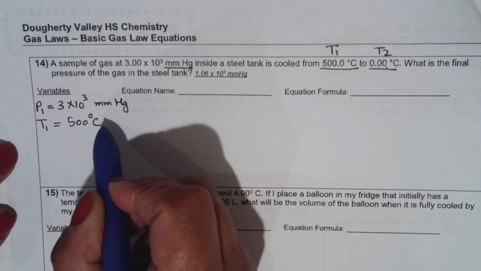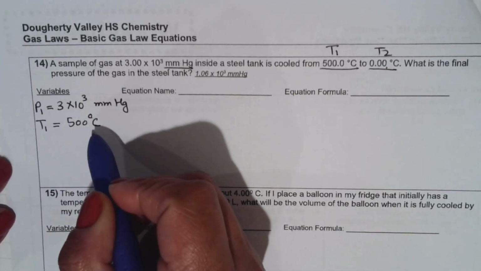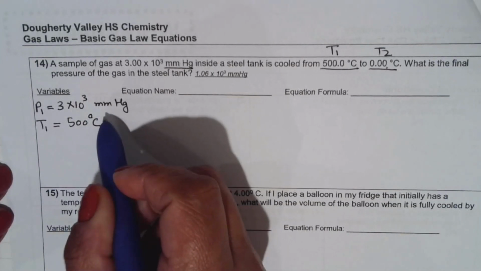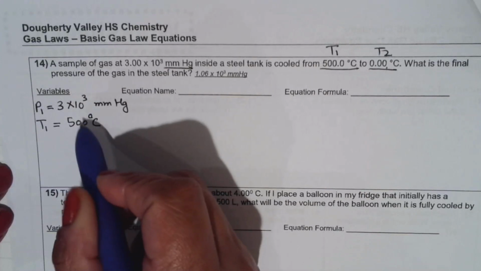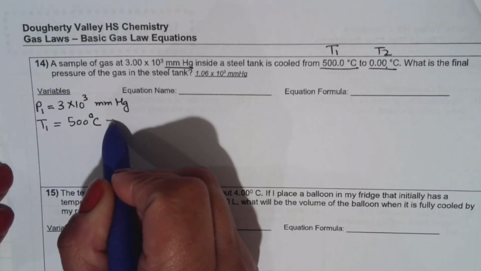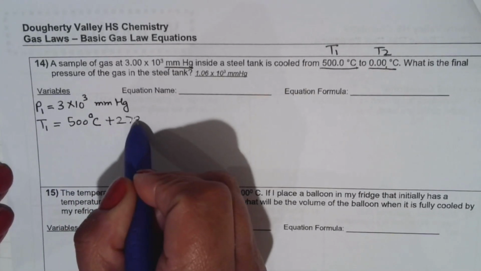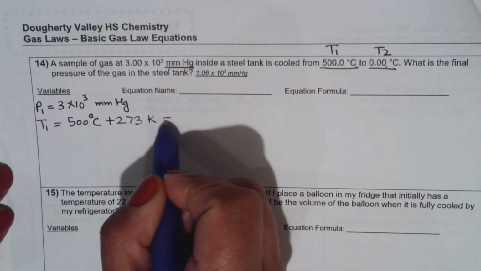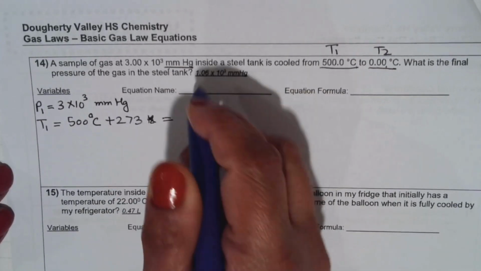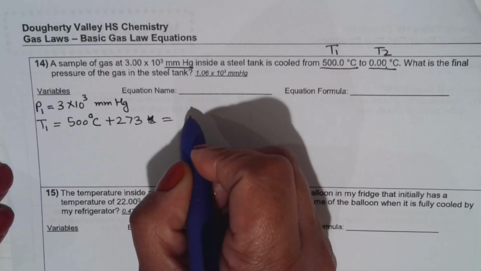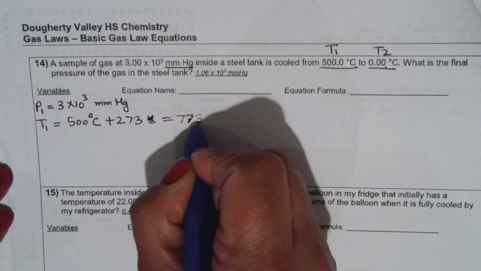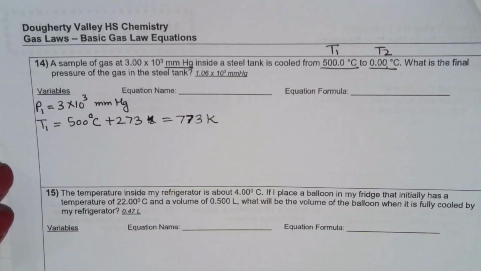Right? Now we do not need the temperature in Celsius. Remember, I told you for all the gas law problems you have to use the Kelvin scale. So change the Celsius to Kelvins. So you add 273 Kelvin, right? So this comes out to be 773 kelvins, right?